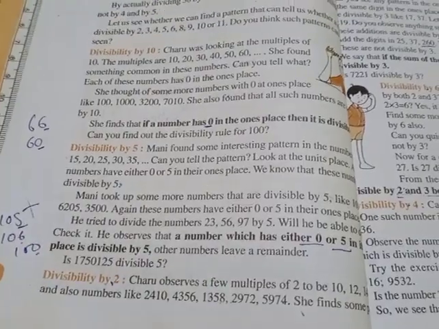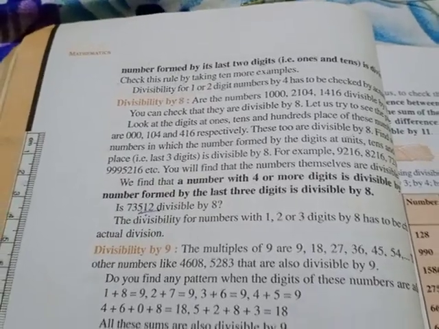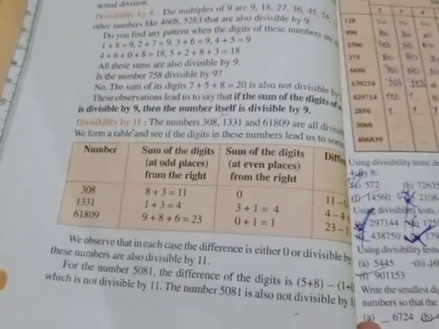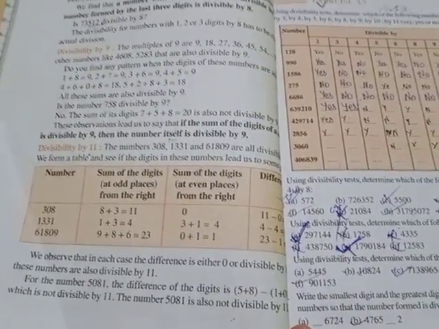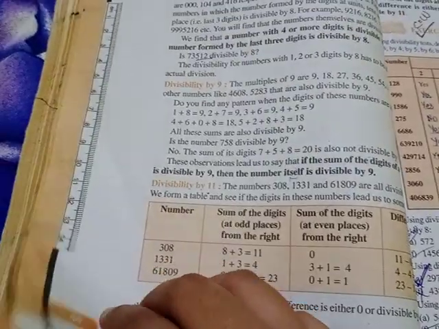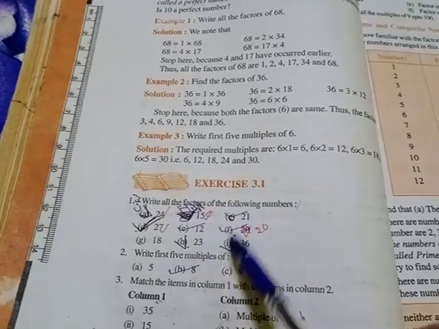So in this clip we have discussed the rules for 10, 5, 2, 3, 6, 4, 8 and 9. The rule for 11, I will share right after this clip. With these divisibility rules it becomes very easy to write the factors.